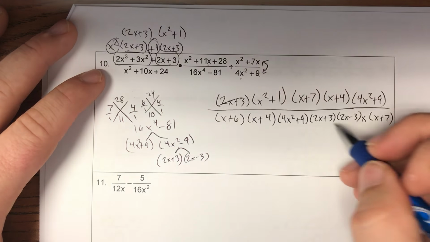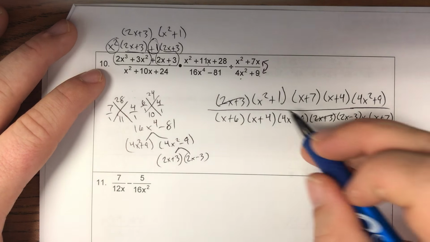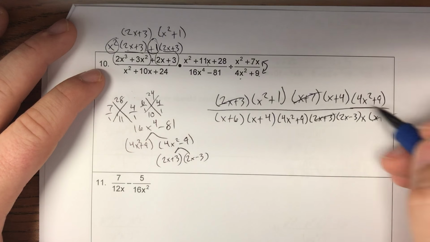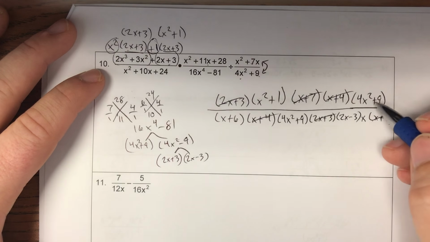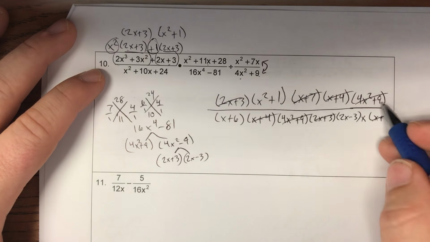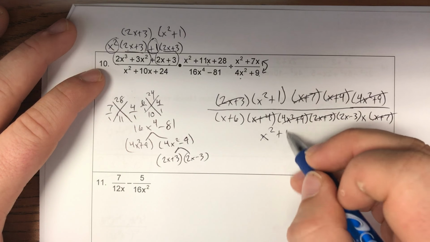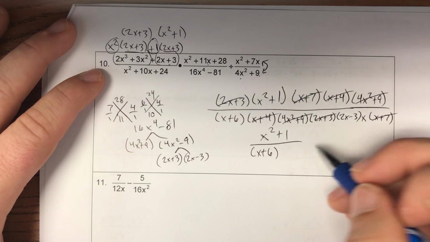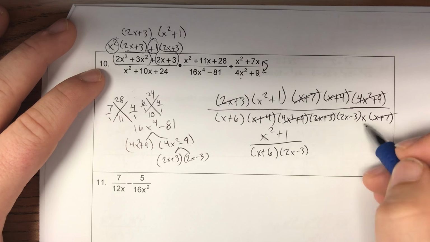And so 2x plus 3's cancel out. X squared plus 1, it looks like it stays. X plus 7 cancels out. X plus 4 cancels out. 4x squared plus 9 cancels out. So on top, we're just left with x squared plus 1. On bottom, we've got x plus 6, 2x minus 3, and the x.